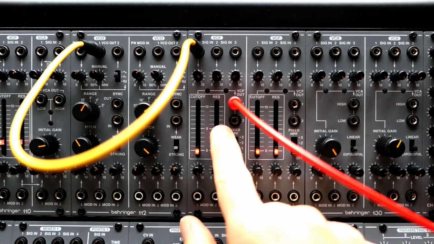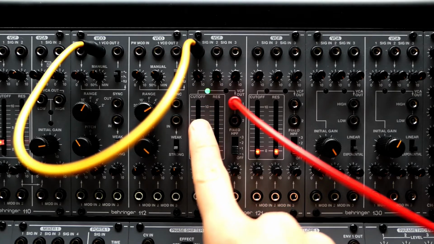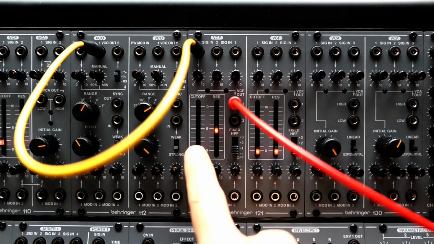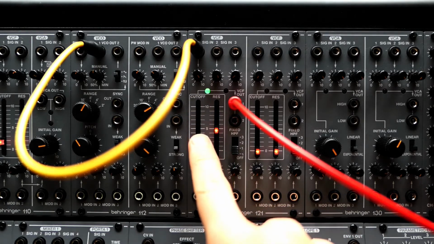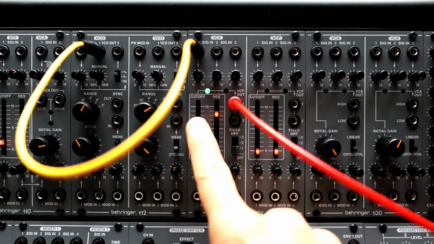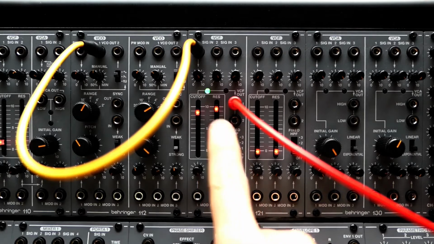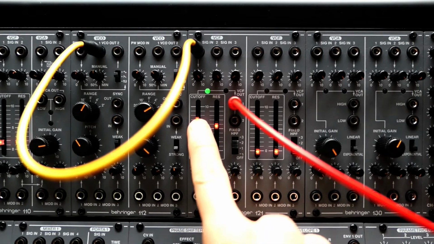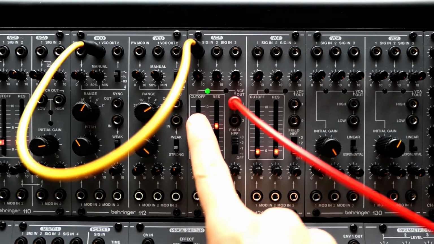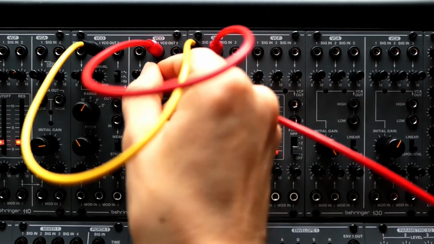So let's listen to some filter sweeps with a simple saw wave input. Now let's use a more complex input and I just connected two different VCOs to the audio inputs of the filter.